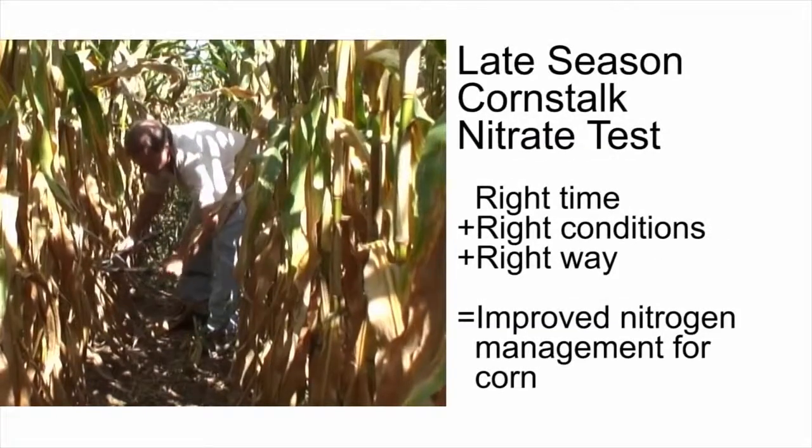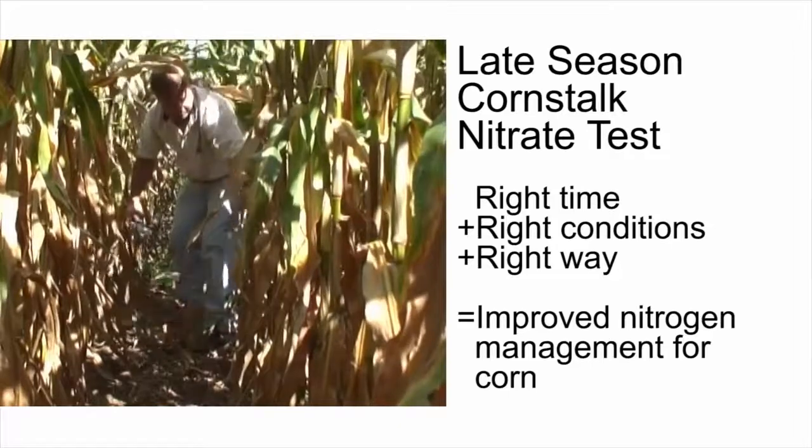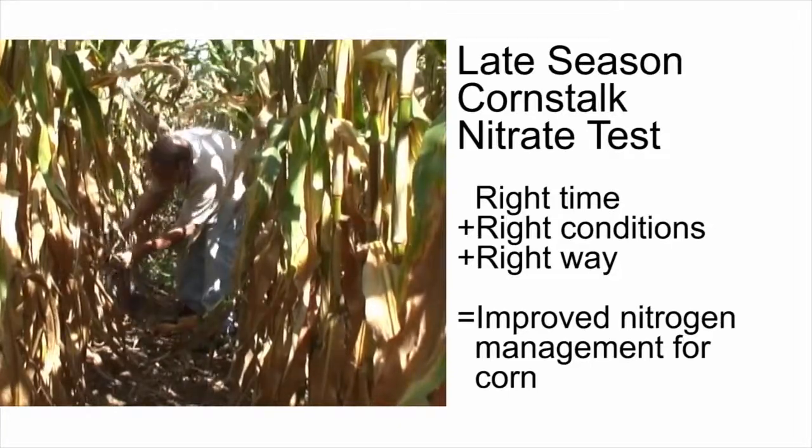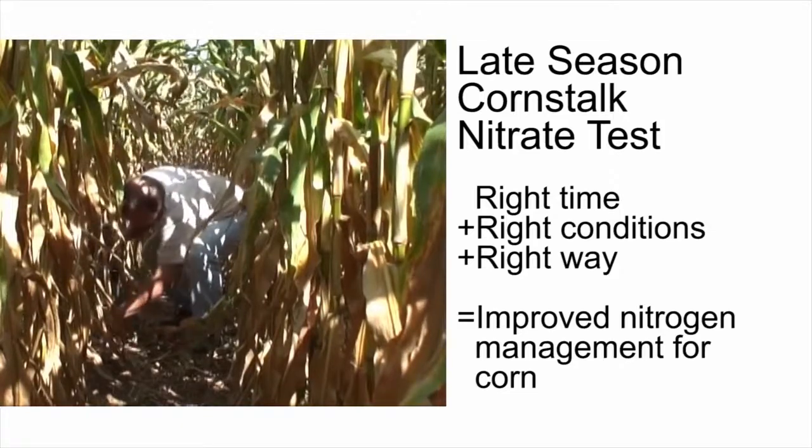The late season cornstalk nitrate test has been proven to be reliable. Done at the right time, under the right conditions, and in the right way, it serves as a good tool for improving nitrogen management in corn.